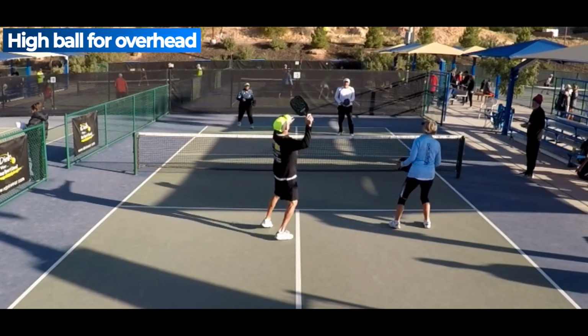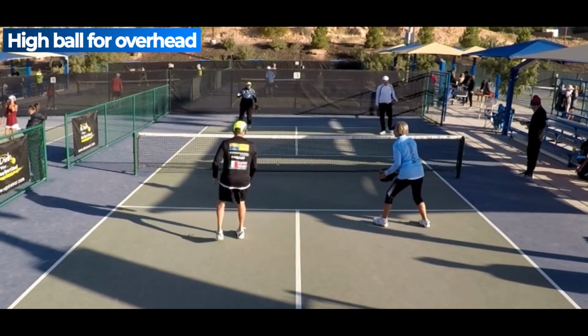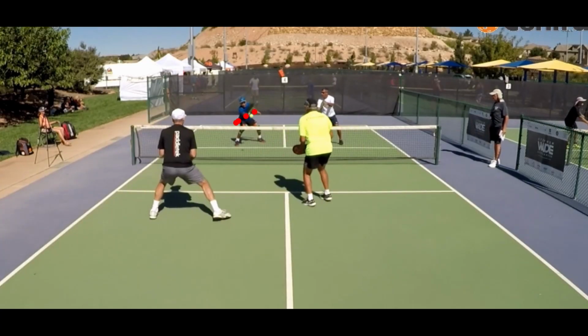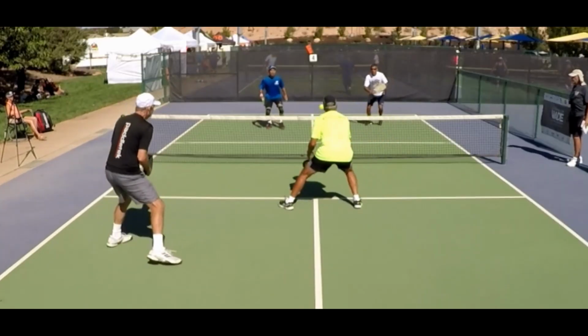Basically, high balls can be hit harder and offensively, and lower balls should be hit softer so your shot lands in front of your opponent's feet.